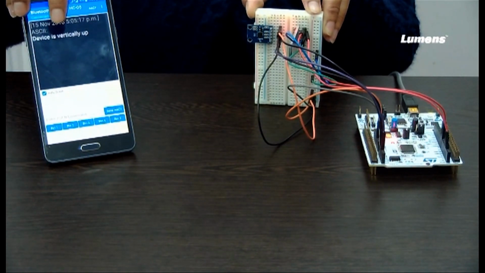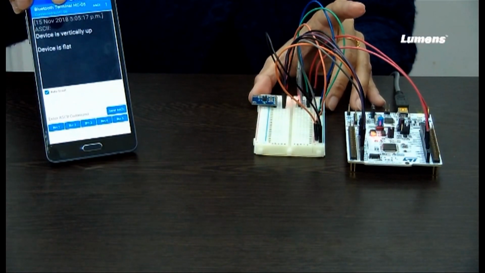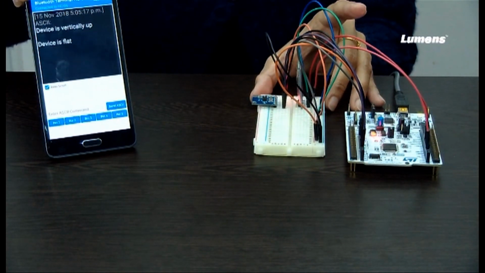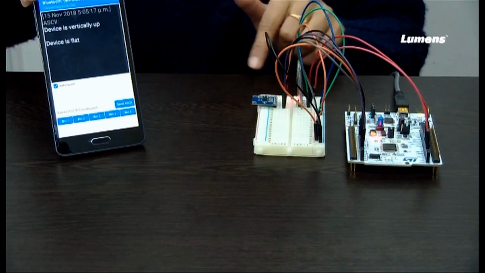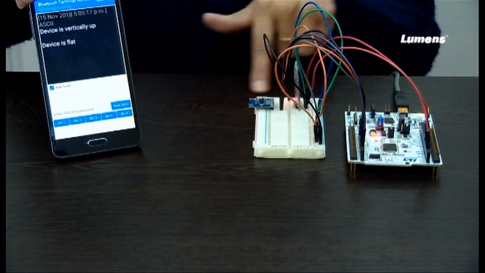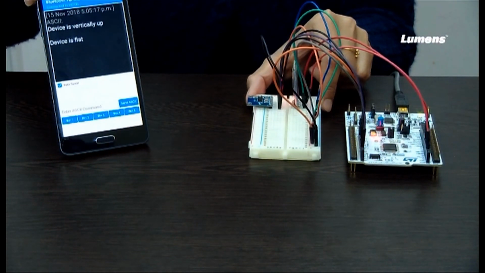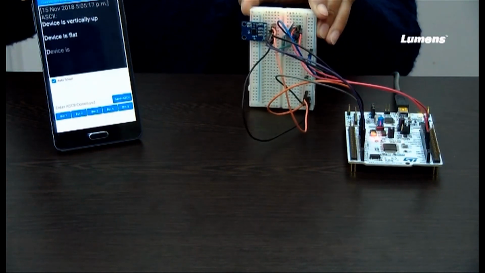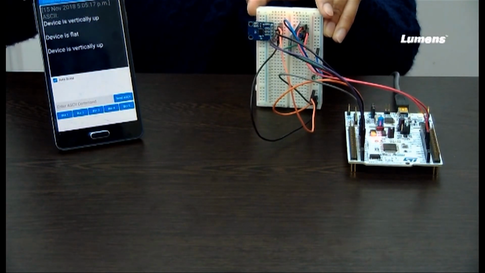I am only displaying when there is a change. Now you see a message has been sent that the device is flat. So whenever there is a change in orientation or position of this device, only then there is a message coming up, otherwise no.